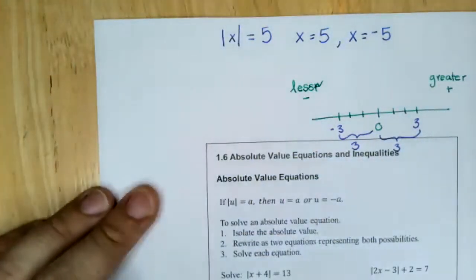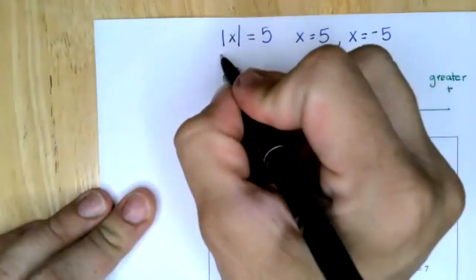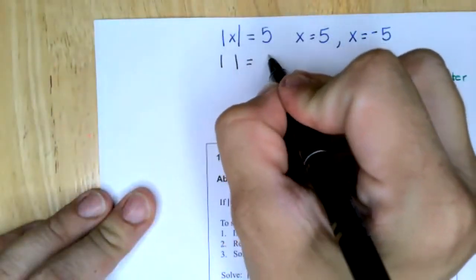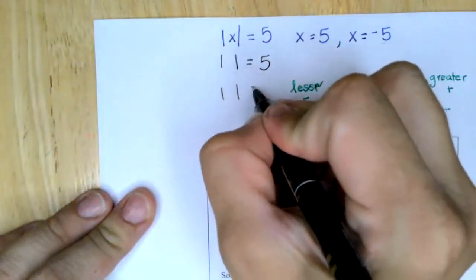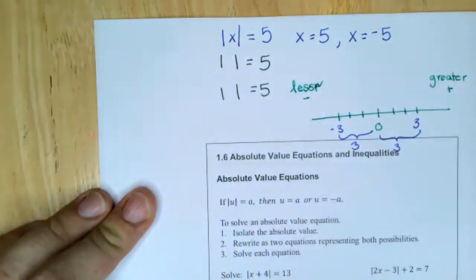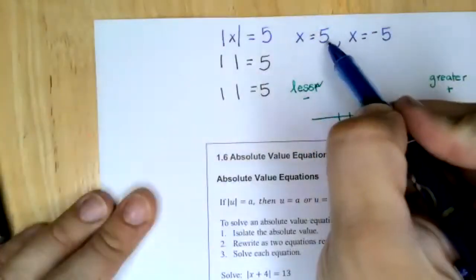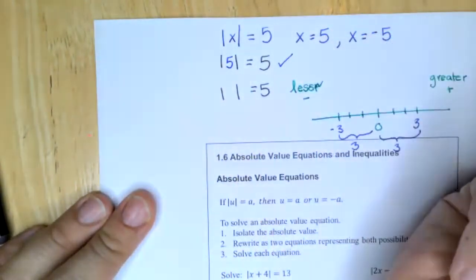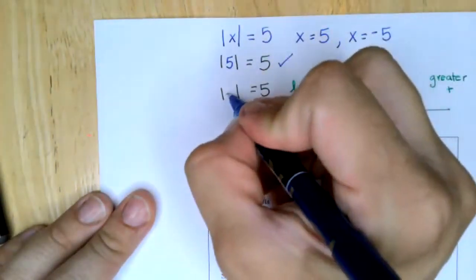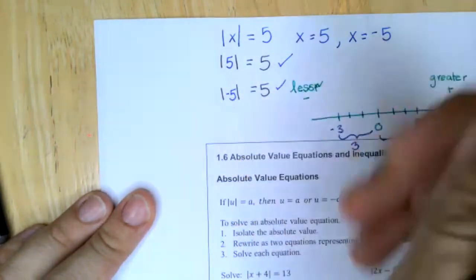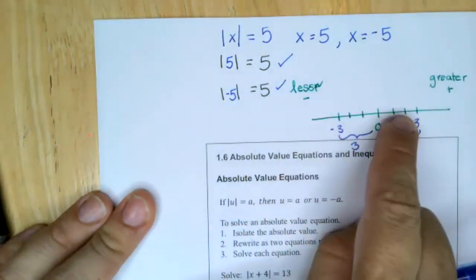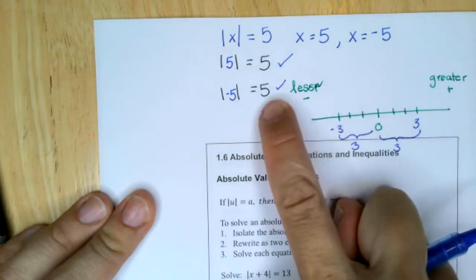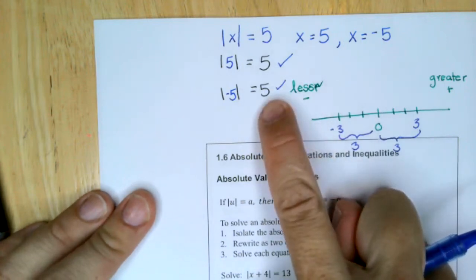So that's the same as saying, what can be here, right? Negative 5 can be here in place of x. It is true because negative 5 to 0 on the number line is an absolute value of 5.